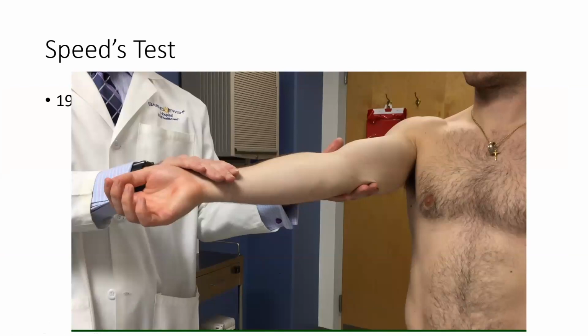Elevate the arm forward, flexing and elevating it with the elbow held in extension and the forearm in supination. Any pain at the bicipital long tendinous region is a positive test.